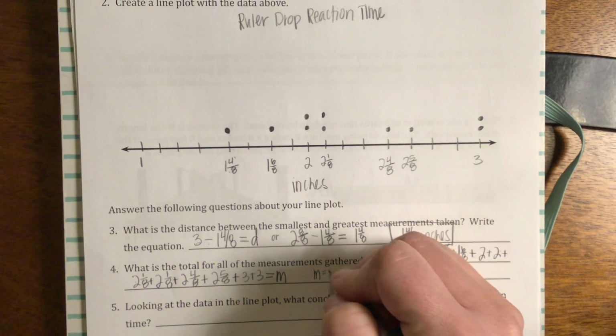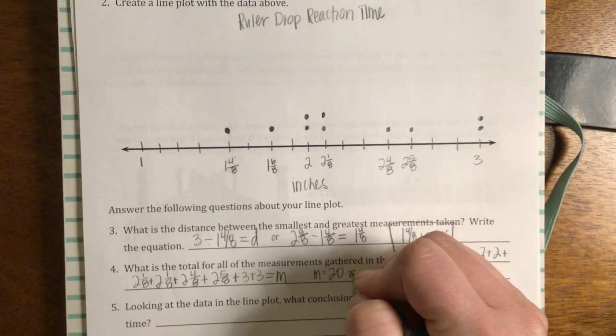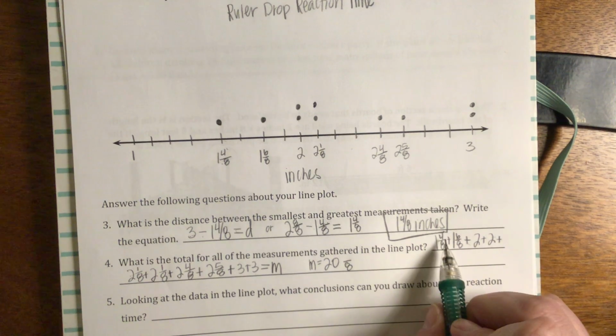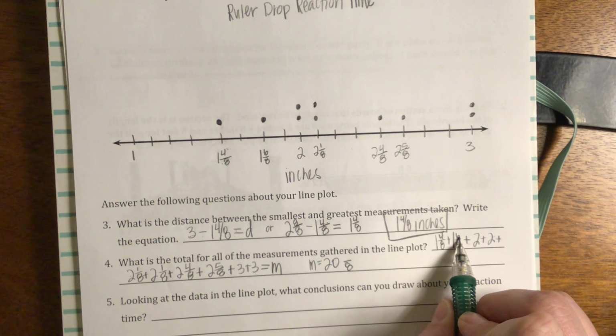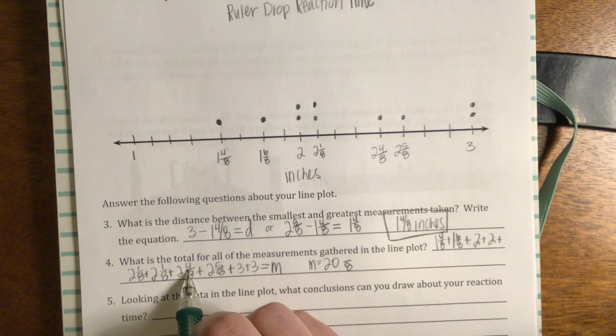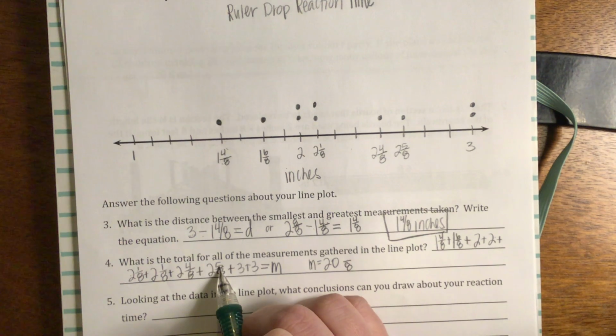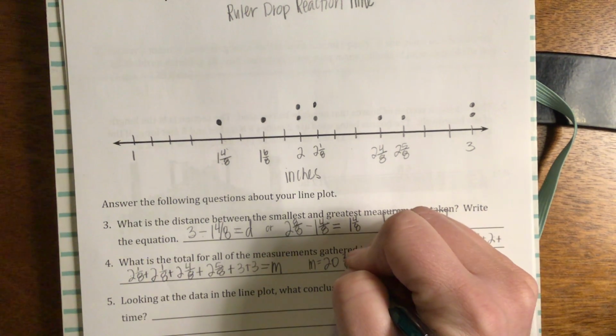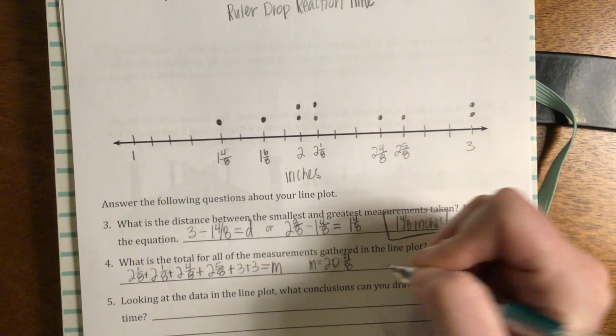So M is going to be equal to 20 wholes, and then I'm going to add up all of my numerators here. 4 plus 6 is 10, plus 1 is 11, plus 1 is 12, plus 4 is going to give me 16, plus 5 is going to give me 21. So it's going to be 20 21/8.